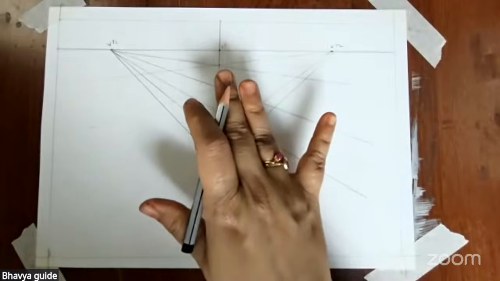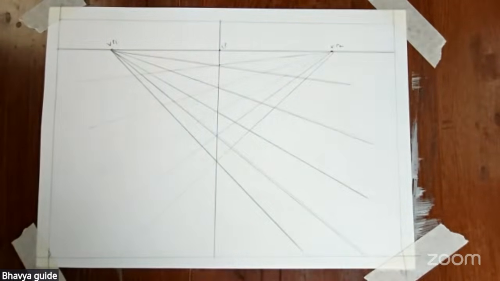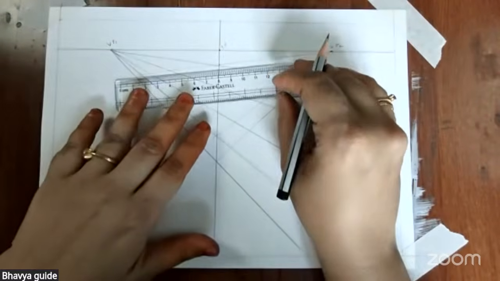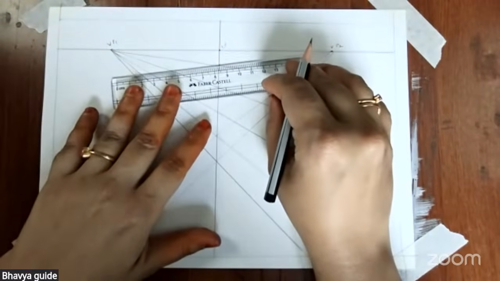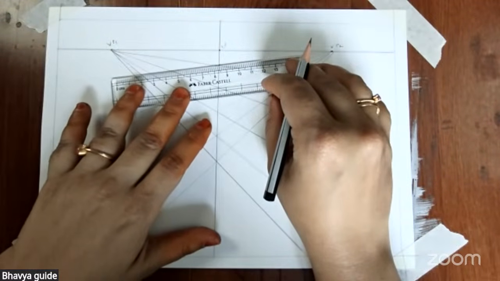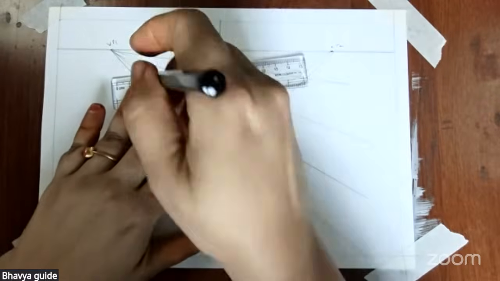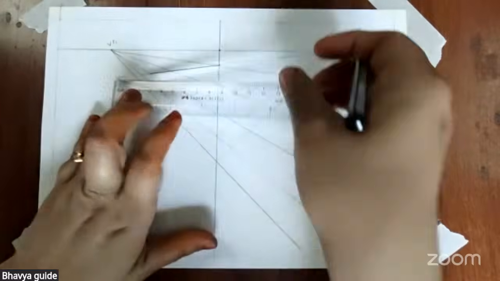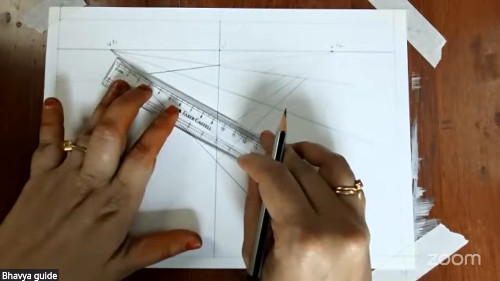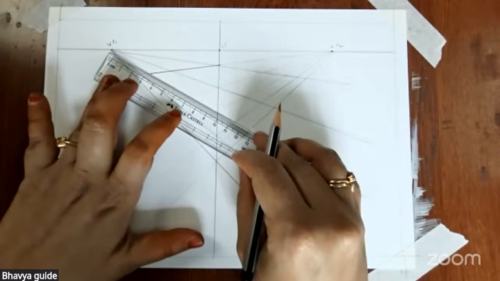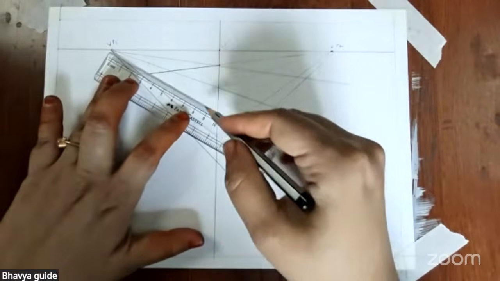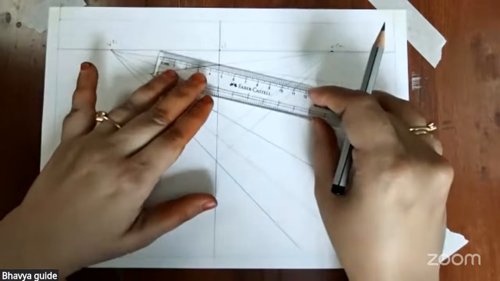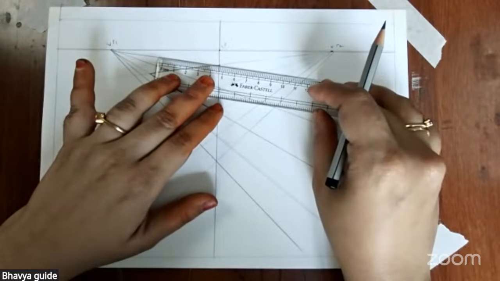Now I hope you have drawn these lines. Okay. Now we'll start drawing the box. First, with the help of these lines, we will draw the box. We'll see the size, how much size we need. That we'll see and we'll draw like this. With the help of projecting lines, we need to draw the box shape. Okay.